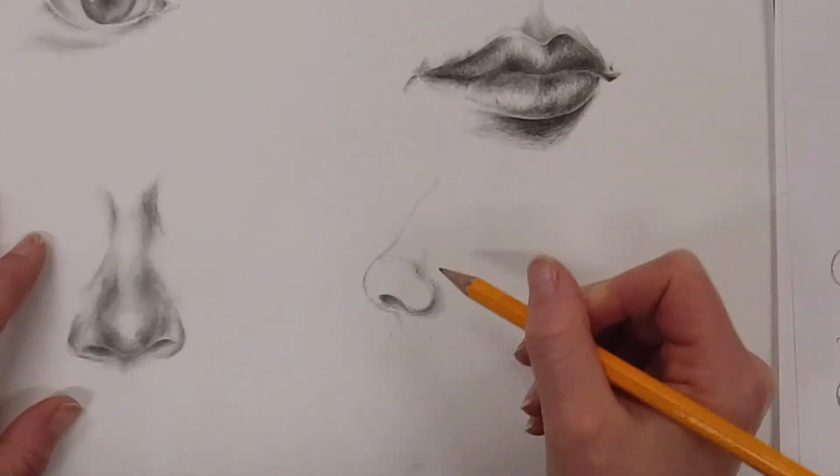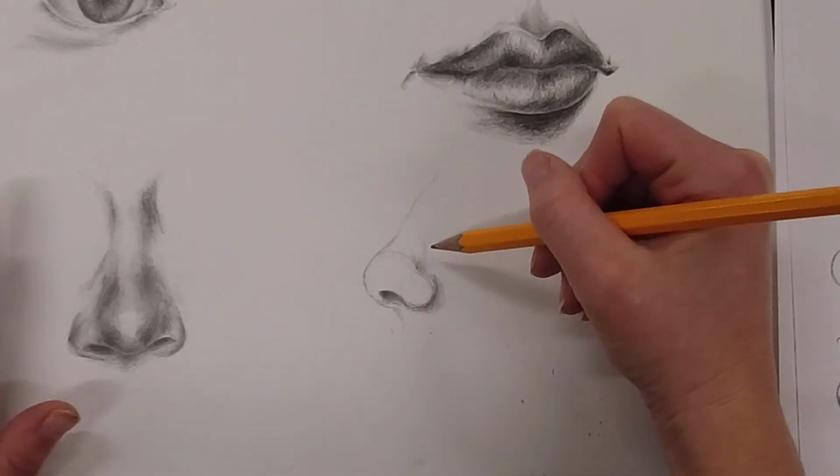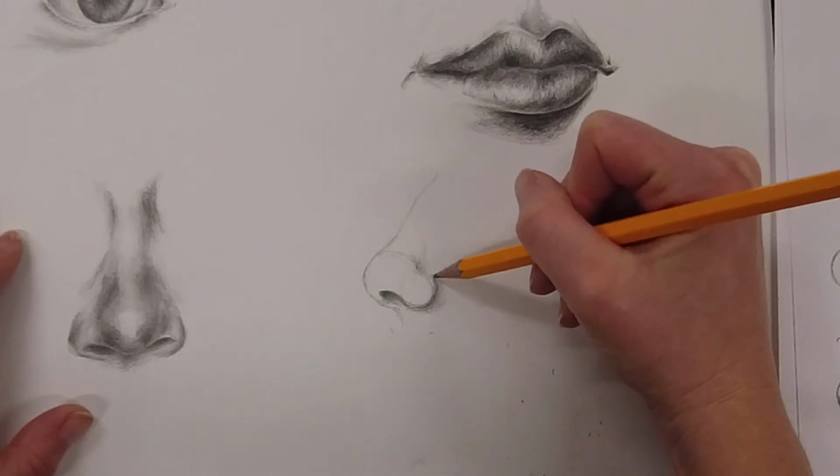And once again, it is very important that you continue to look more at your subject, at your reference image, than at your paper.